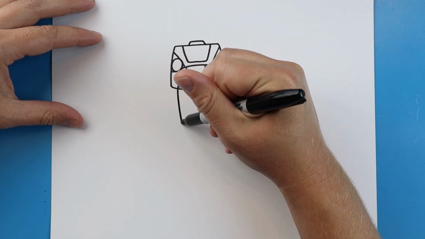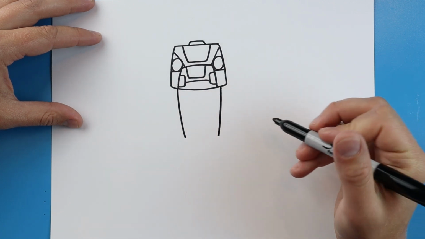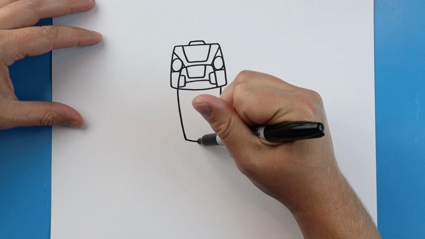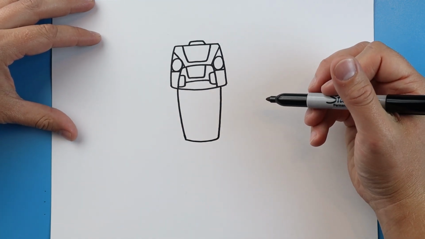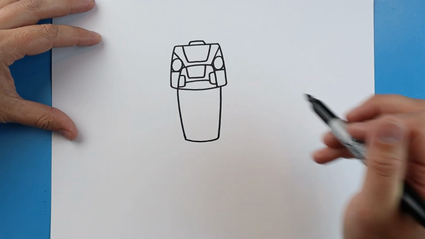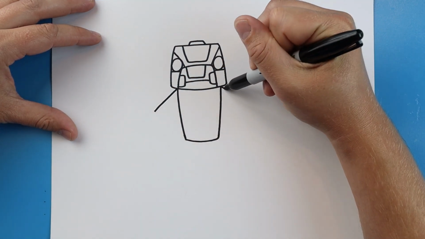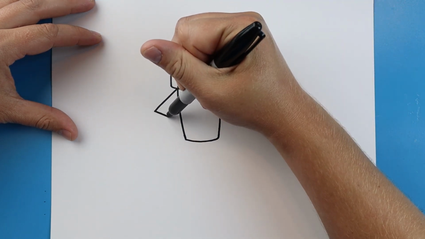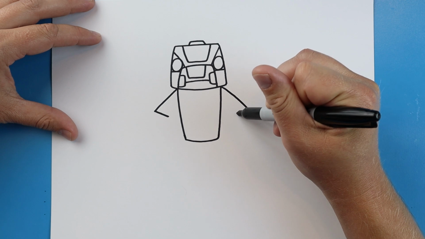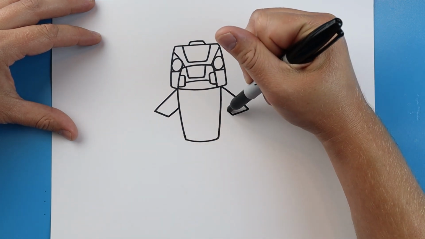Now, starting here, I'm going to draw a line that comes down on each side. I'm going to make a line that comes over to connect them. Starting here, we're going to make a line that goes out at a diagonal on each side. We're going to draw a line that comes in. And then we're just going to come right back up.